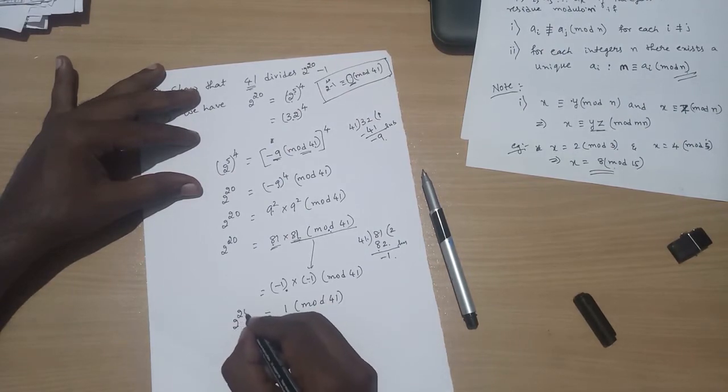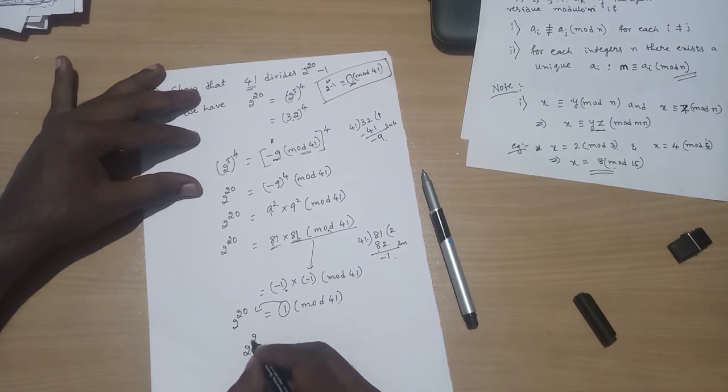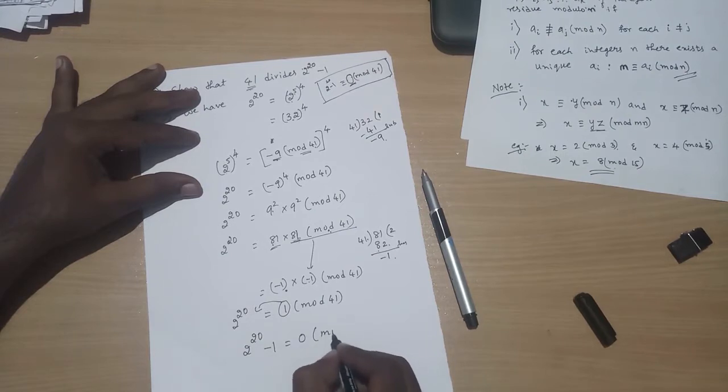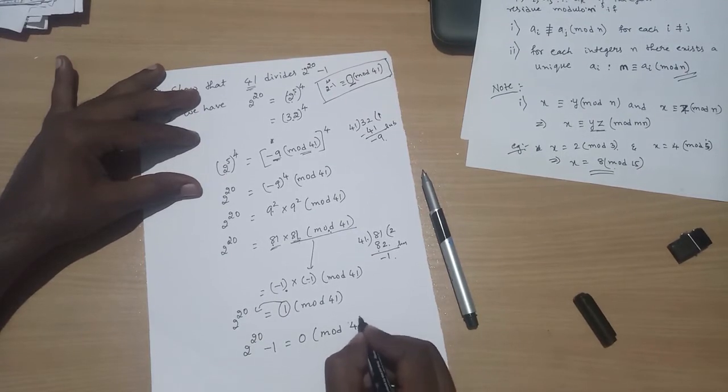So 2 to the power of 20. So I will take this one to the left hand side. So 2 to the power of 20 minus 1 equals 0 mod 41.